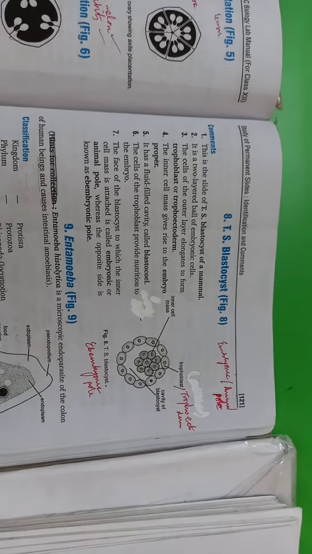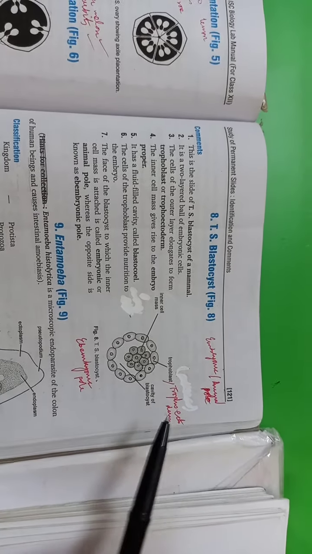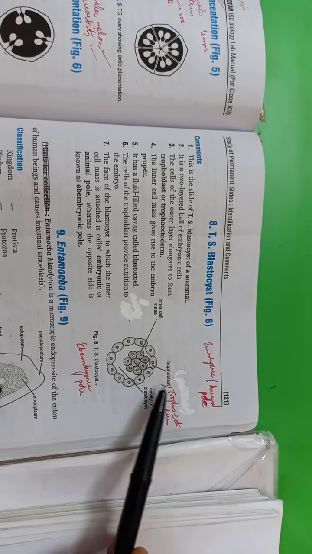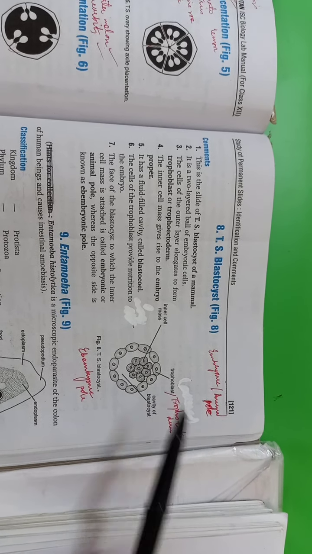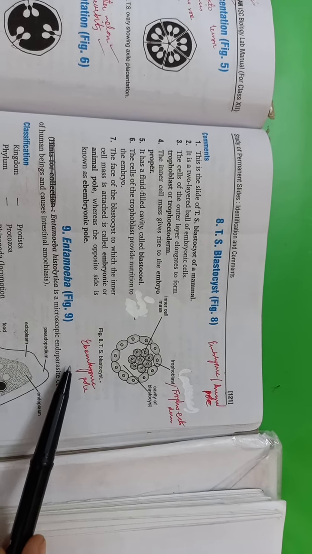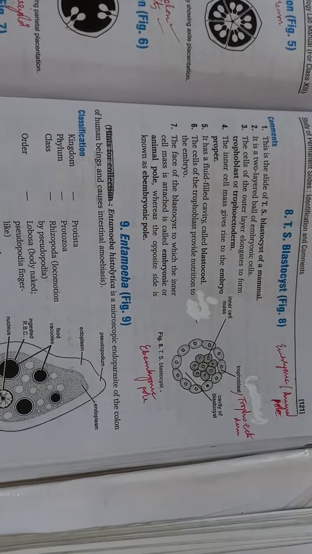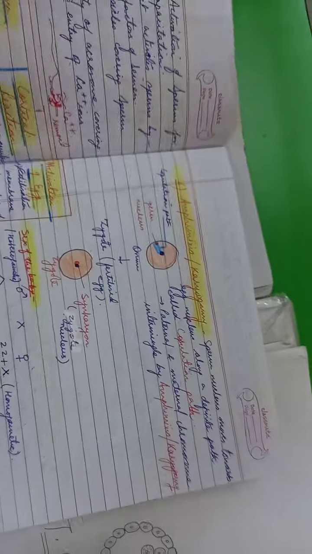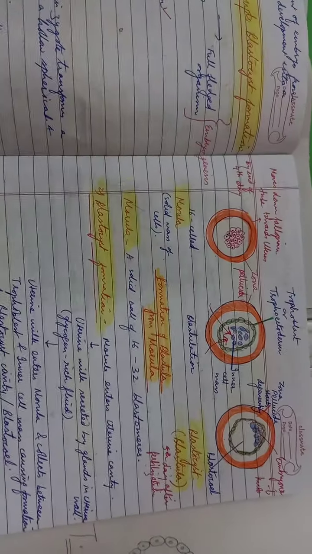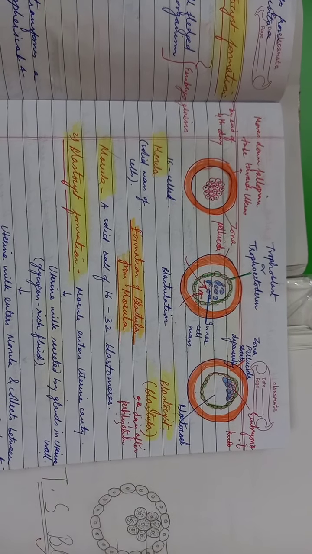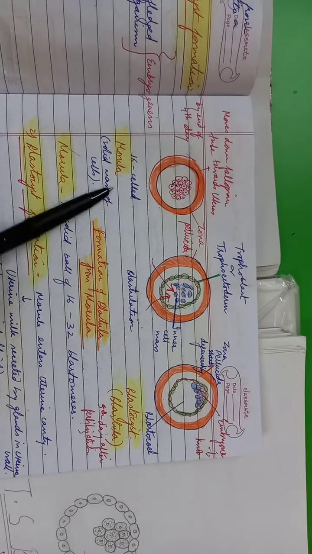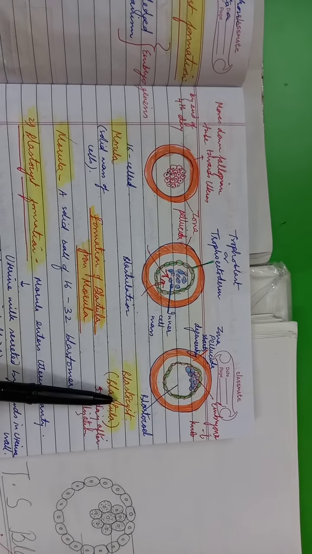So while labeling, children, you may not label it, but you have to understand that the side where the inner cell mass is attached is the animal pole or the embryonic side, whereas the opposite end is the abembryonic pole. The same thing, children, while studying the theory, I have already explained to you in the stepwise formation. I'll just remind you, this is what you have already studied in the theory portion while we were studying the chapter human reproduction. So here you saw how the morula changes into blastocyst.